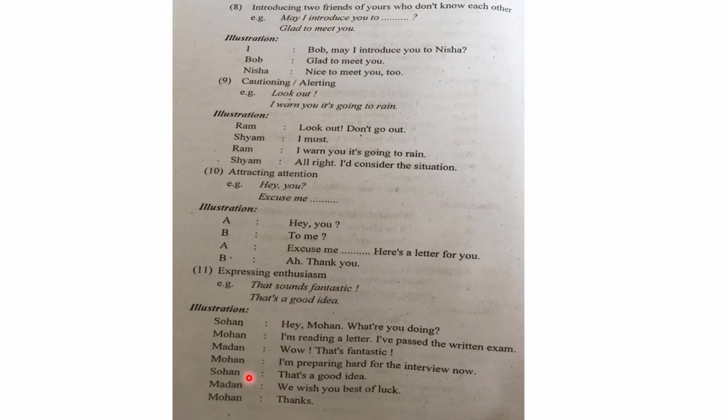The example is given showing a conversation between a couple of friends. Sohan says, hey Mohan, what are you doing? Mohan says, I'm reading a letter. I passed the written exam. Madan, wow, that's fantastic. Mohan, I'm preparing hard for the interview now. Sohan, that's a good idea. Madan, we wish you best of luck. Mohan, thanks.